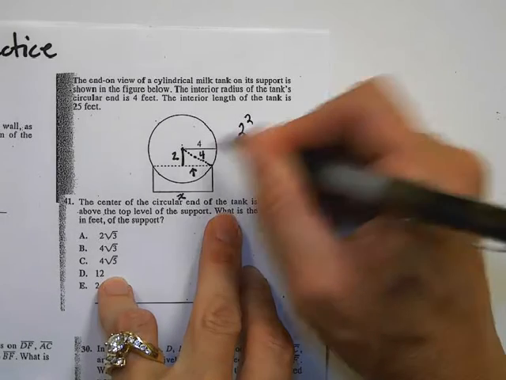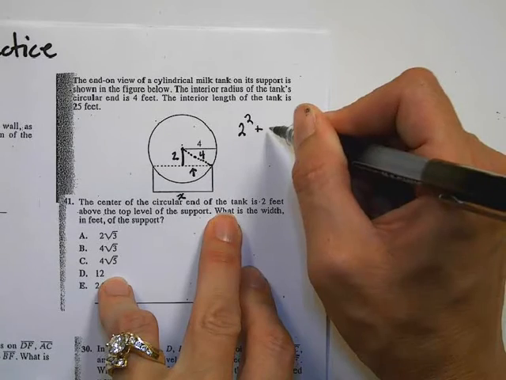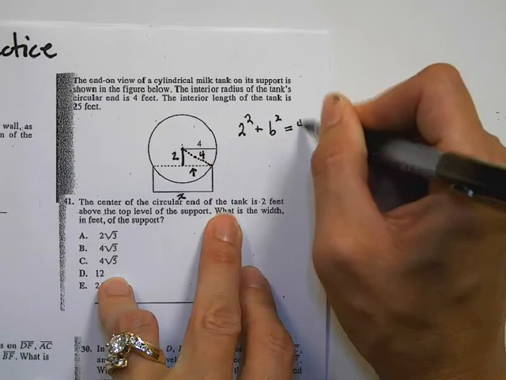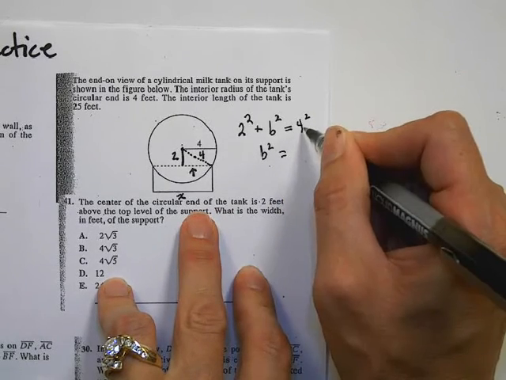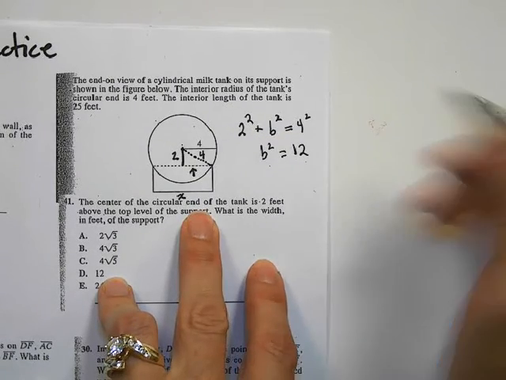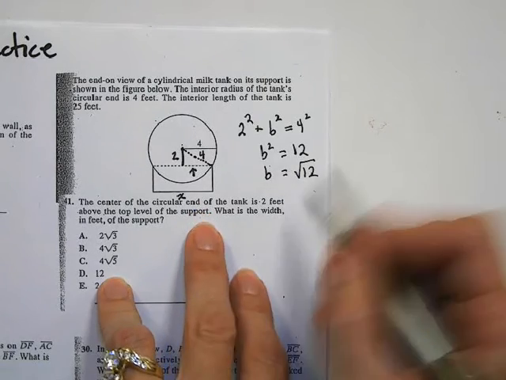So using Pythagorean theorem, legs squared plus legs squared, we don't know how long this is, we'll just let it be b, equals hypotenuse squared. So b squared equals, this is 16, I'm going to subtract that 4 and get 12. So b is equal to the square root of 12.